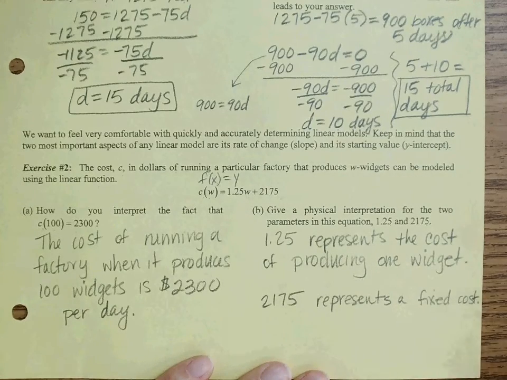Okay. It costs $2,175 to run the factory even if no widgets are produced. So there's lots of things that can run into that. Insurance, taxes, your electrical bills, other kind of utility bills, those sorts of things.